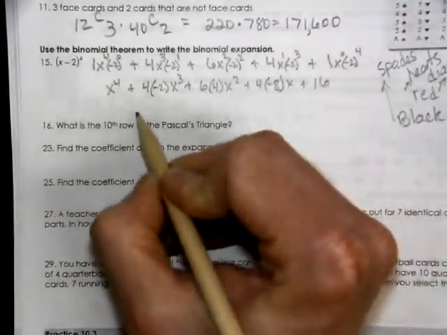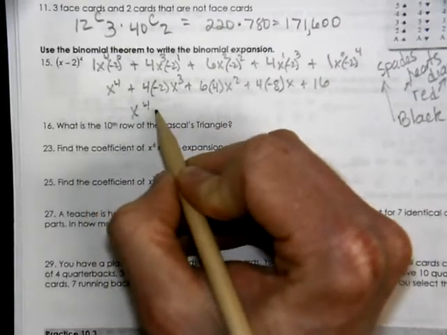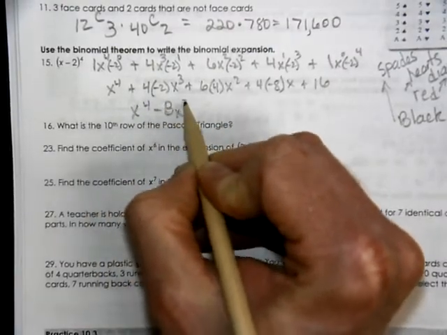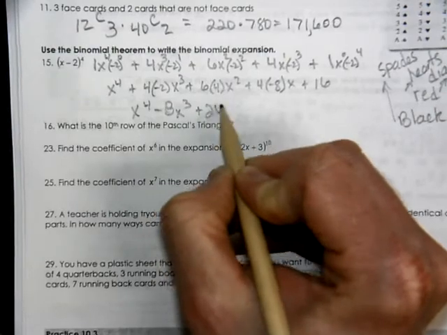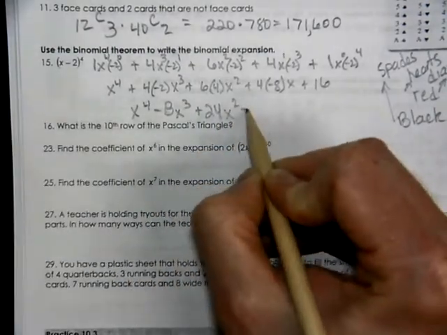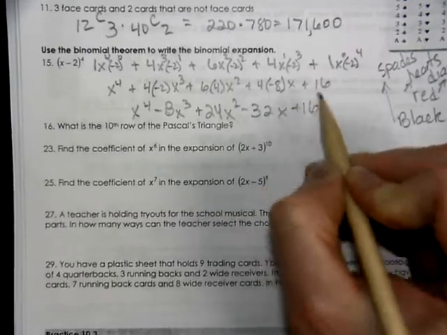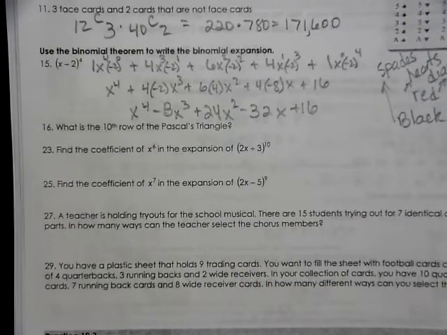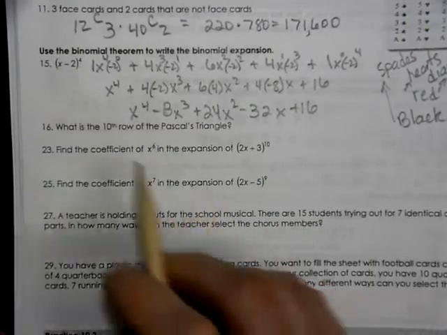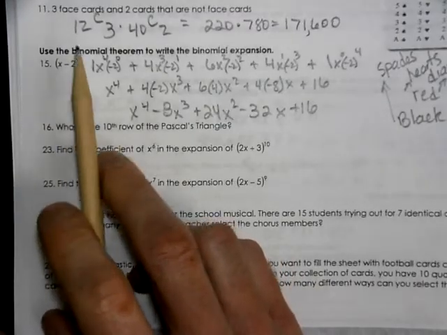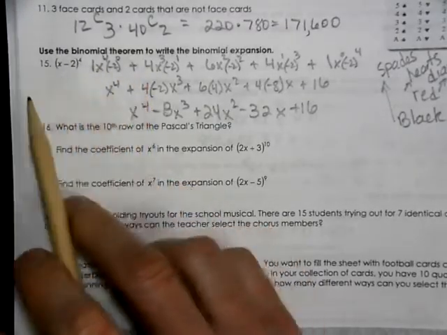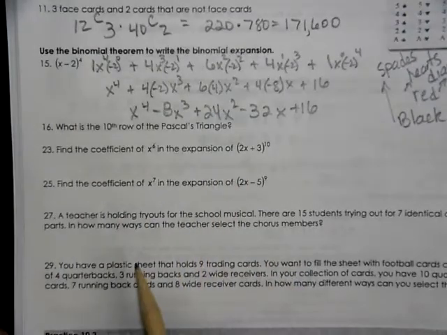And 16. So we get x to the 4th minus 8x cubed plus 24x squared minus 32x plus 16. You would get the same thing if you laid out x minus 2 4 times and FOILed it all together. You'd get the same result.